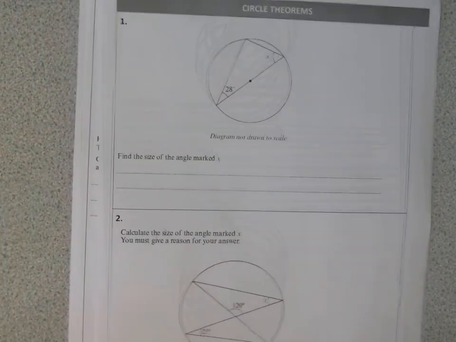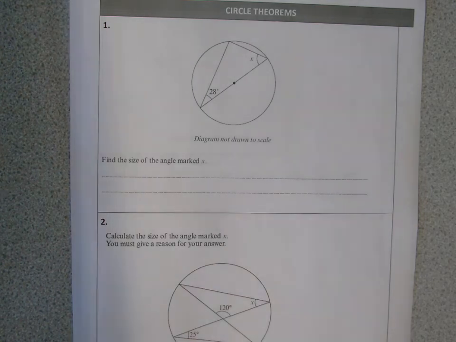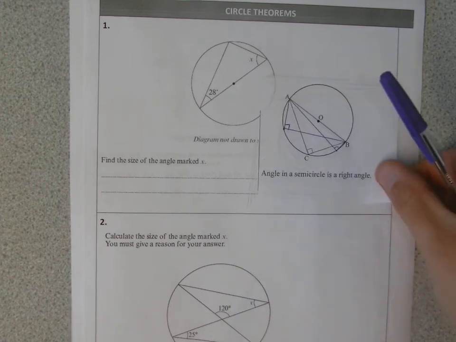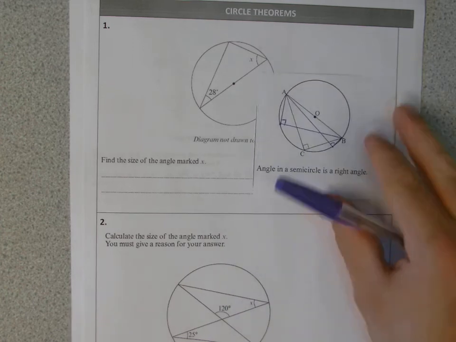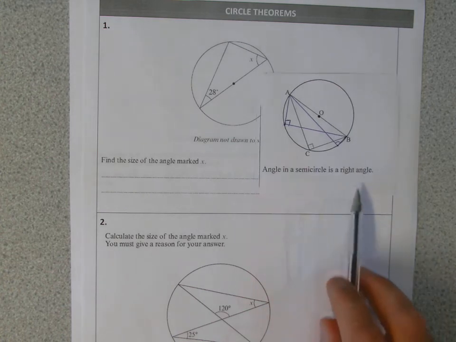So circle theorems then. Let's look at number 1 here. It says find the size of the angle marked X. So if we think back to our theorems that we looked at, this one belongs to the first one, doesn't it? The one that I sort of drew on here. Here we've got angle in a semicircle is a right angle.